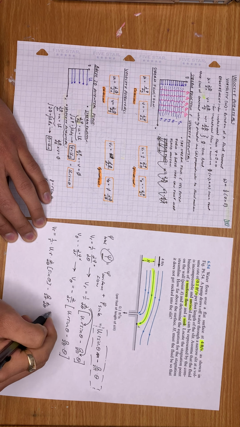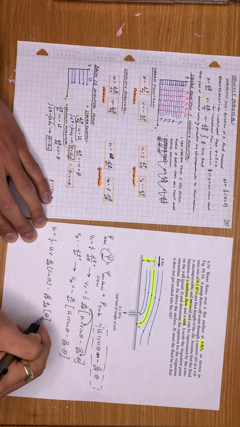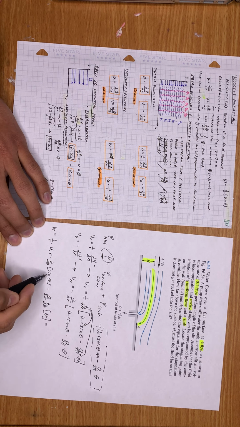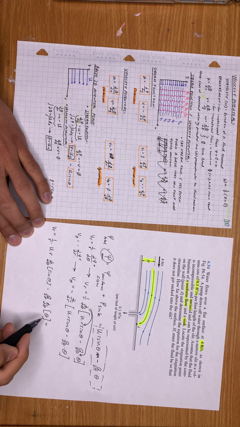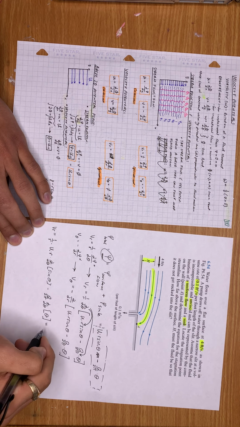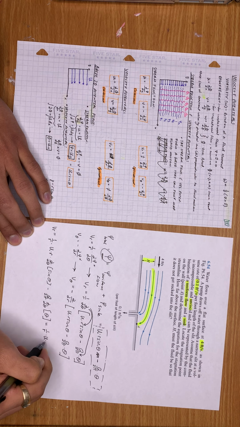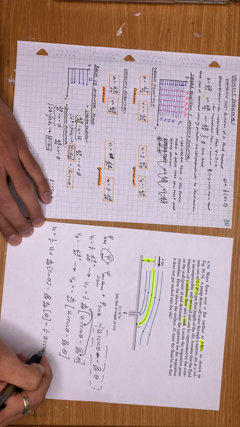D over d theta of just theta. All right, so that's going to give you derivative of sine theta with respect to theta is cosine of theta. Derivative of theta with respect to theta is just 1. So that's going to give you 1 over r times u times r cosine theta.